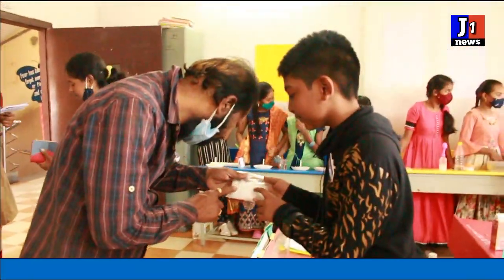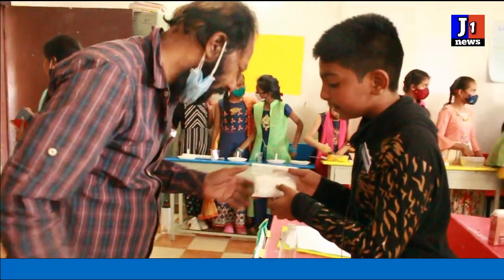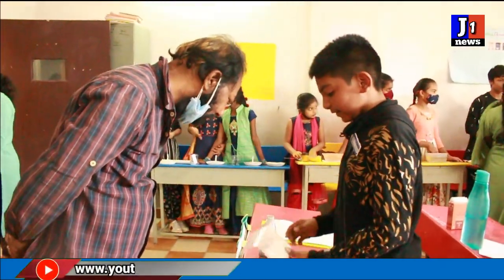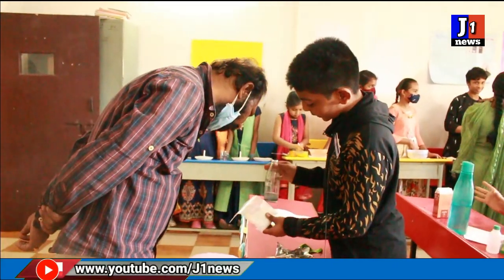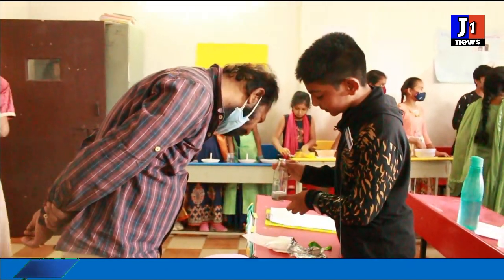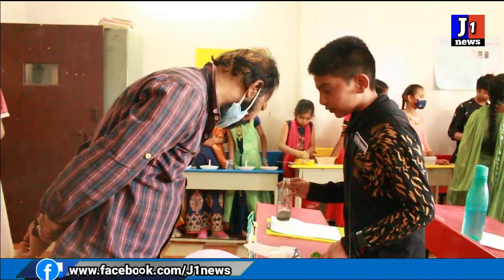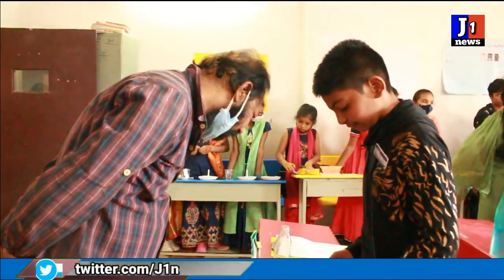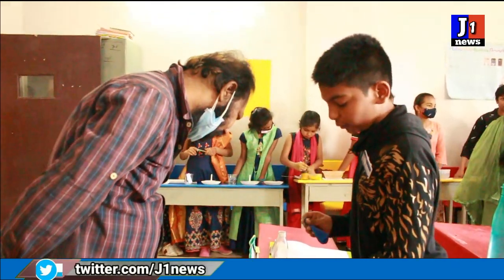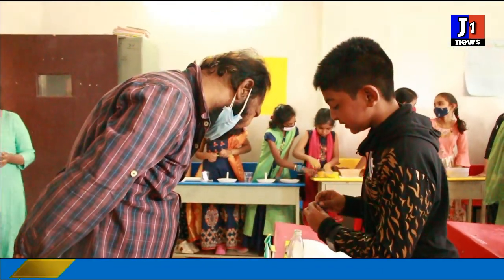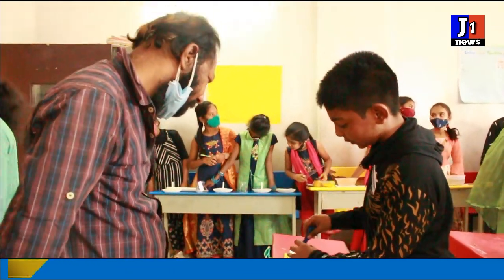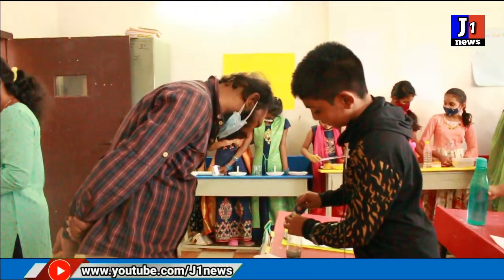This is called sodium hydroxide. Sodium hydroxide. The common name is caustic soda. When I took some caustic soda and mixed it with ordinary water, it became a base. Now I took this aluminum foil and kept it in this balloon.